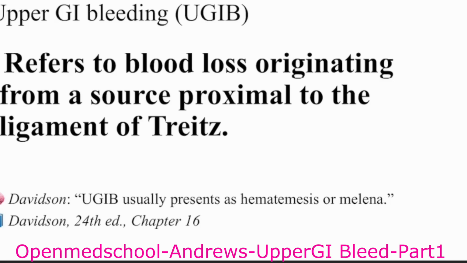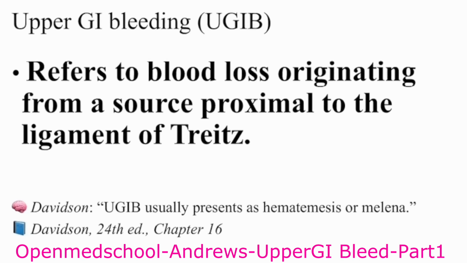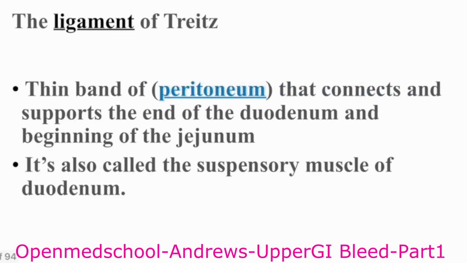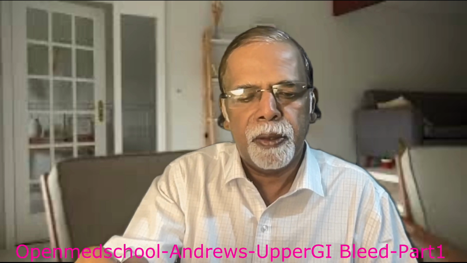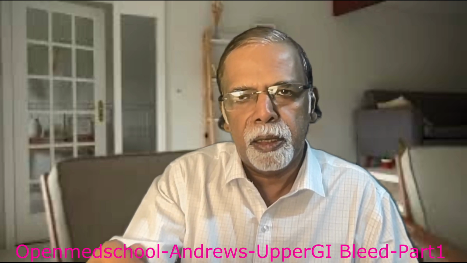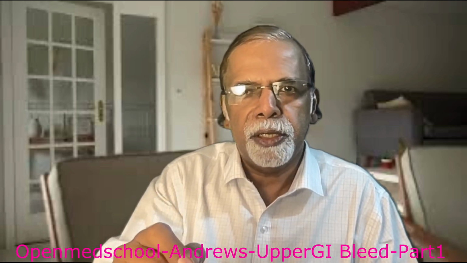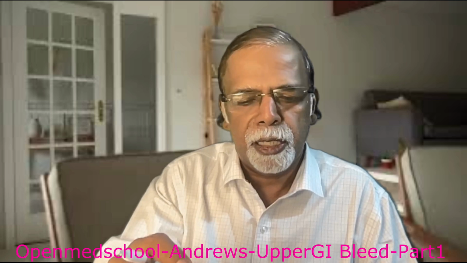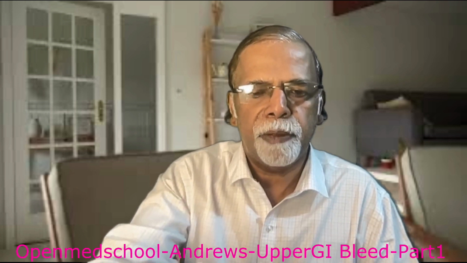Upper GI bleed refers to blood loss originating from a source proximal to the ligament of Treitz. So this is the landmark. So what is the ligament of Treitz? The ligament of Treitz is a folded peritoneum that connects and supports the end of the duodenum and the beginning of the jejunum. It is sometimes called the suspensory muscle of the duodenum. So that is the ligament of Treitz.